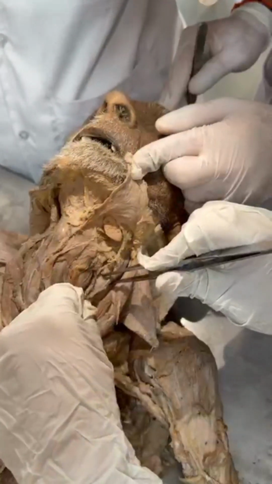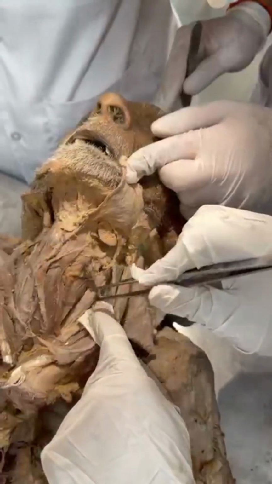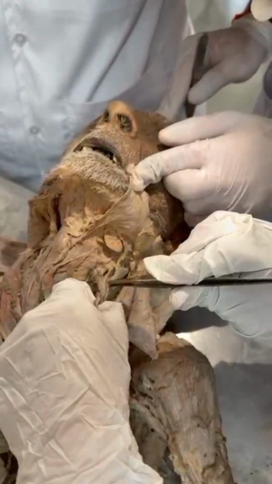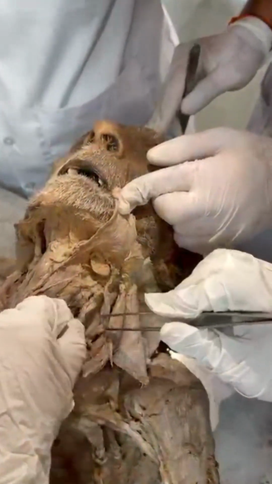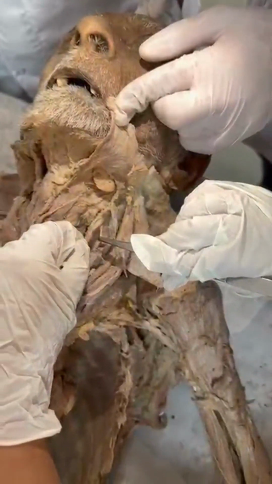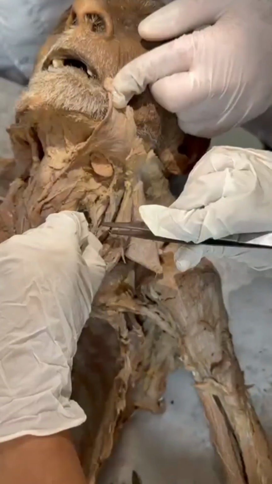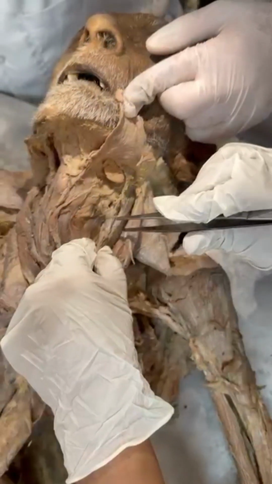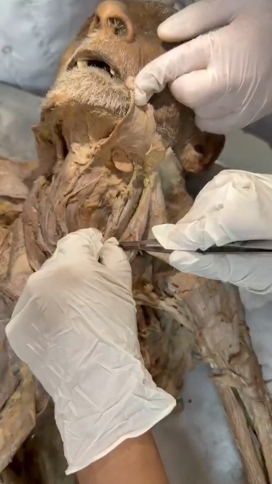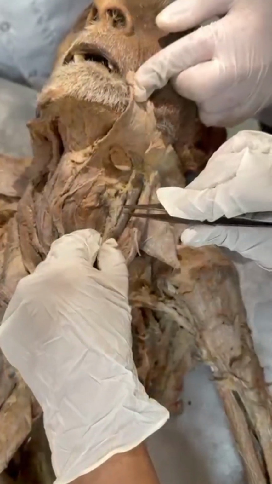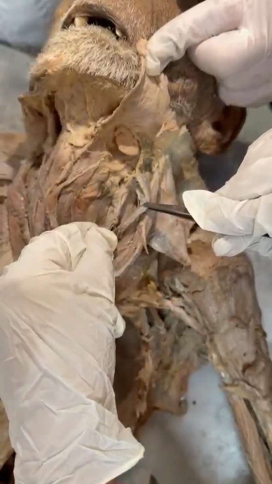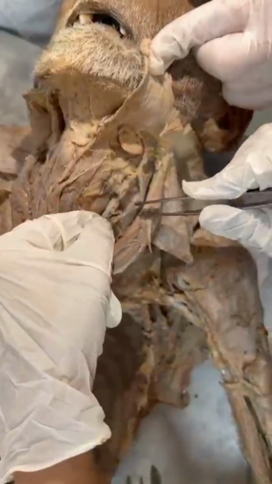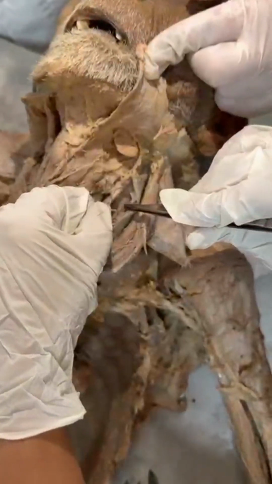Now, below that, here is the common carotid artery. The internal jugular vein, common carotid artery, and posterior to this artery, the vagus nerve. These three have a common sheath, that is the carotid sheath. All these structures are present in the carotid triangle. After removal of the sheath, these structures are visible. This is the internal jugular vein, this is the common carotid artery, and this is the vagus nerve here.